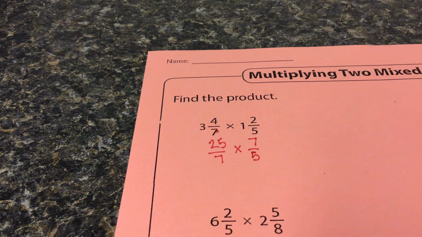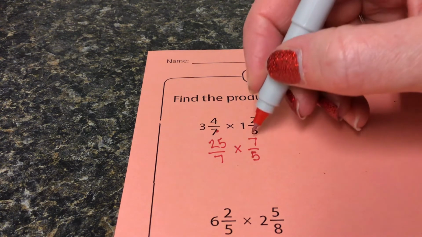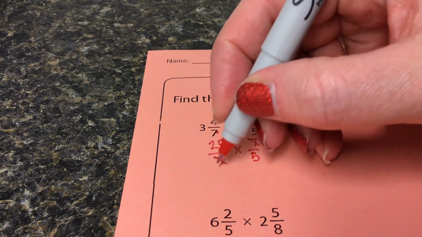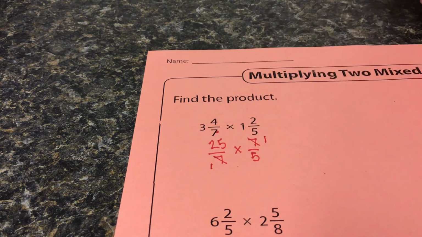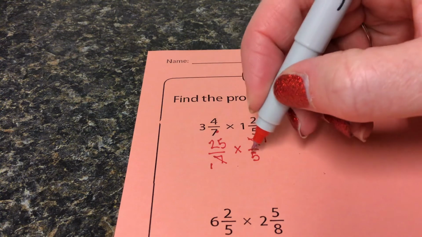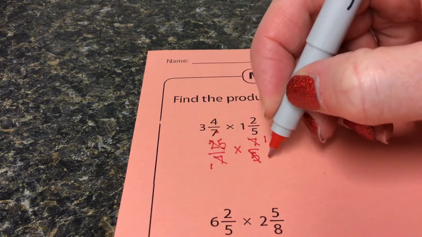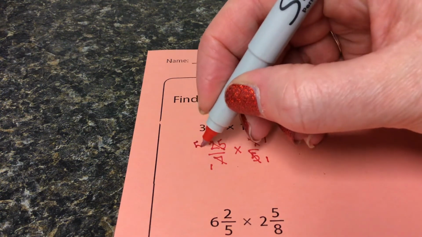Next step in the multiplying process is to try to cross reduce. In this problem, everything can cross reduce, because these two 7s can reduce to 1s, and the 5 and the 25 can also reduce.